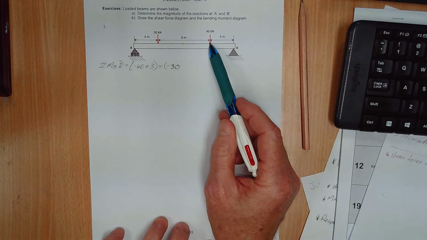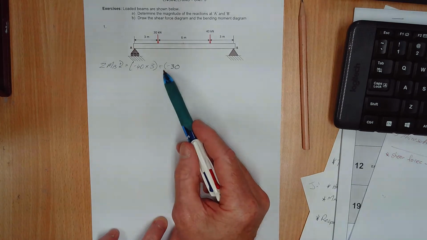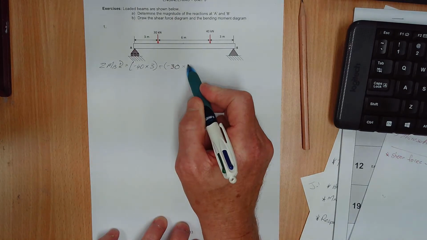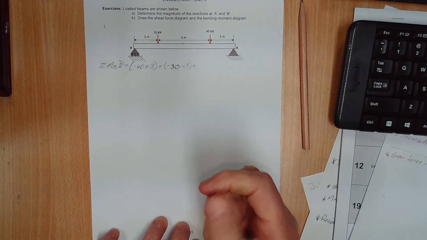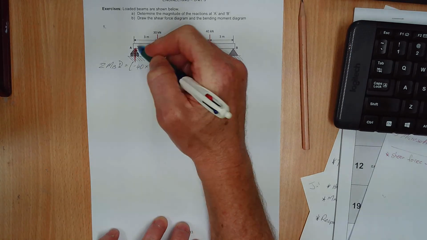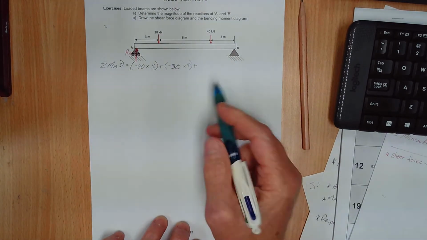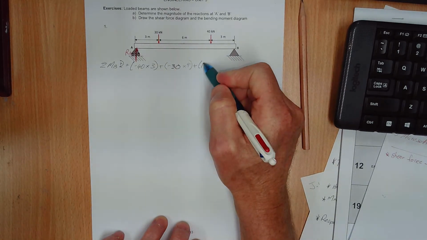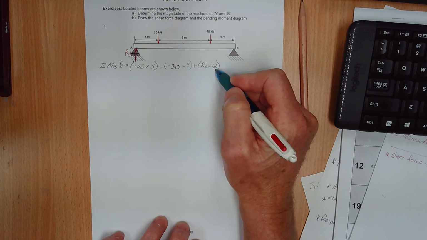So our 40 is spinning anti-clockwise, and we've got 3 meters, so negative 40 times 3, plus 30 spinning in the same direction anti-clockwise times 9. And then we've got a reaction going up at A there, and we can call that RA if you like. RA is spinning in a clockwise direction, so that's going to be a positive value. So RA times our 12 equals 0.